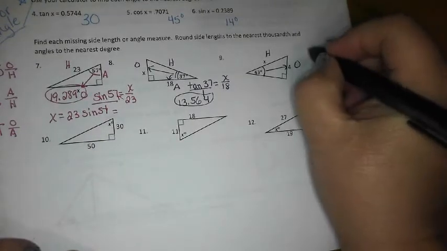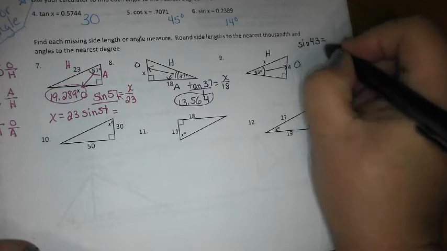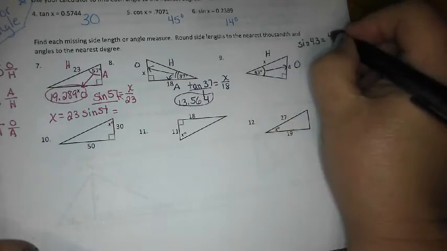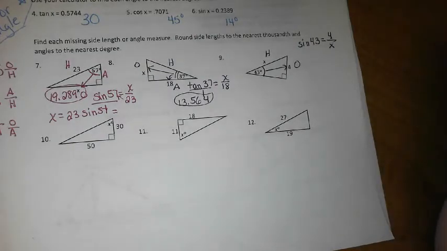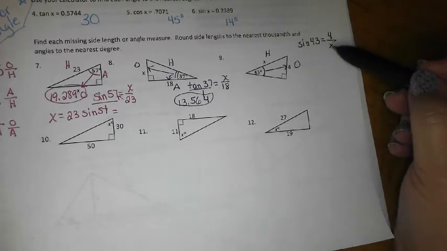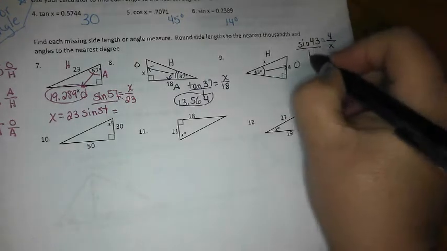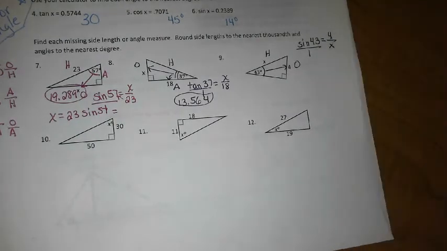So I'm going to write sine 43 equals opposite over adjacent. Now what do you notice about this one? I have my unknown value on the denominator. Well, that's different from the others. Here's why I always put the sine 43 over 1.